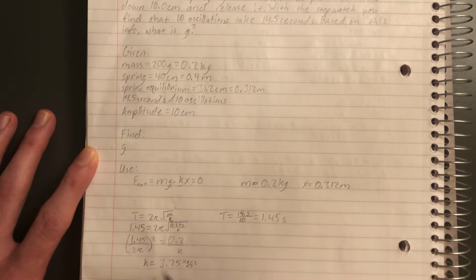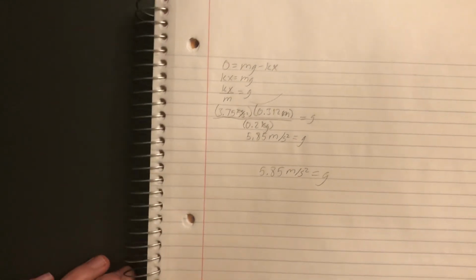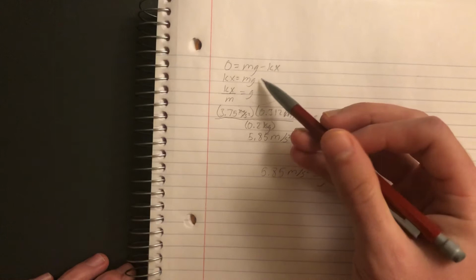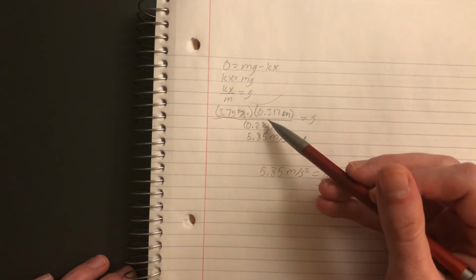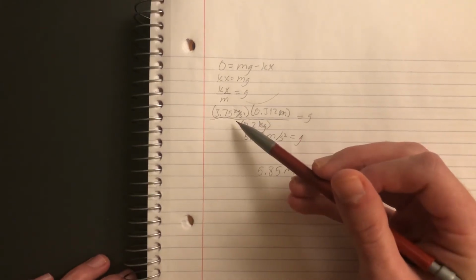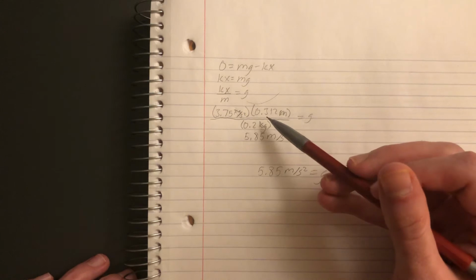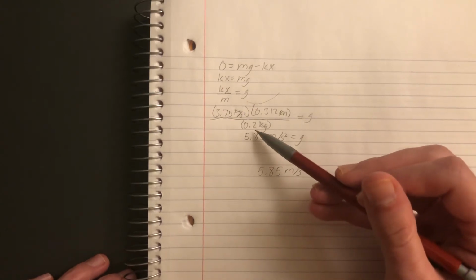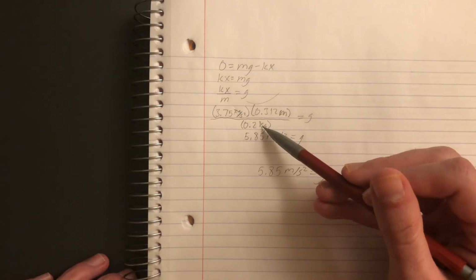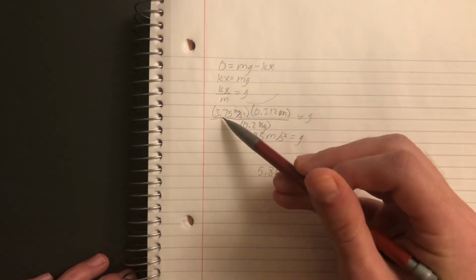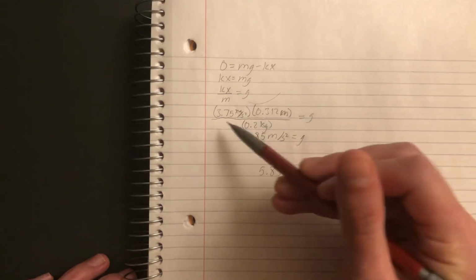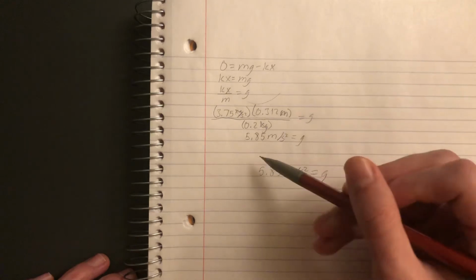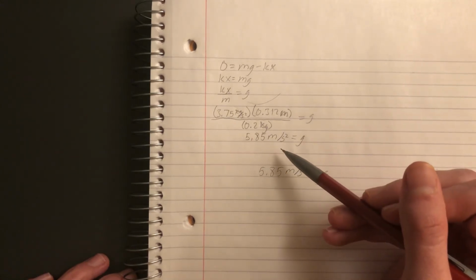Now that we know k, we can plug that back into our original equation, which is 0 is equal to mg minus kx. If we isolate the variable so we get g on one side, we get kx over m. Then we plug in our variables, which we found through the problem, and we get 3.75 kilograms per second squared times 0.312 meters, over 0.2 kilograms. Now you can cross out the kilograms, and that leaves us with the right measurement for our final answer, which is meters divided by second squared. And it gives us 5.85 meters per second squared is equal to g.